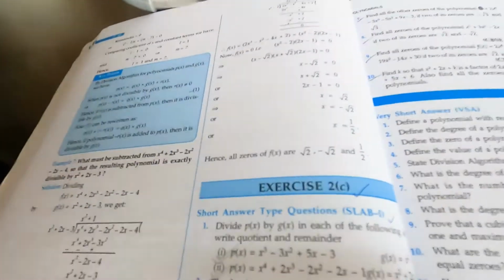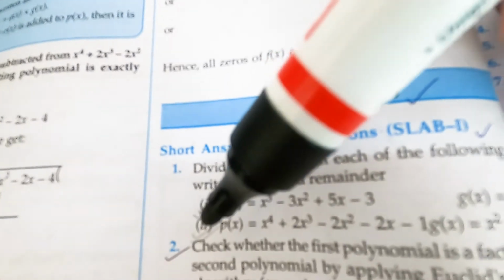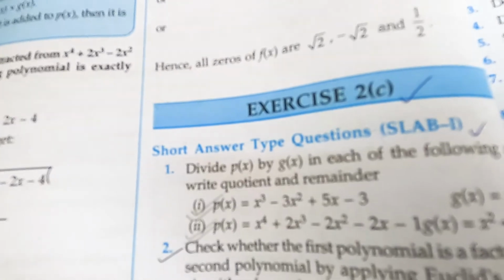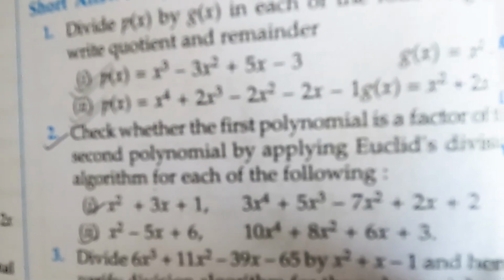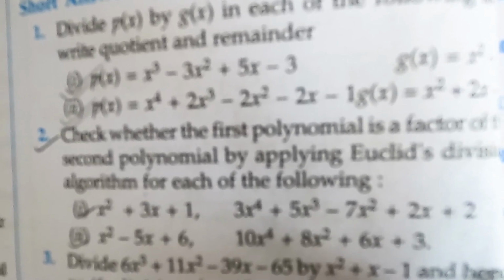So what I need you to do is question number 1 we have done it together, so question number 2 you do it by yourself. All right, student, next we will be starting with question number 2. So check whether the first polynomial is a factor of the second polynomial by applying Euclid's division algorithm for each of the following.